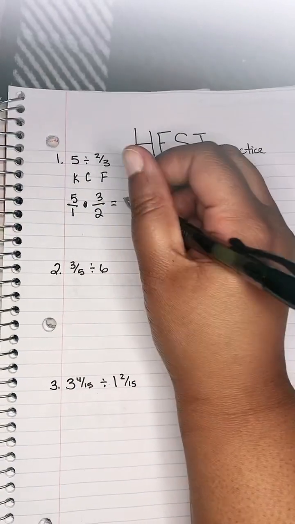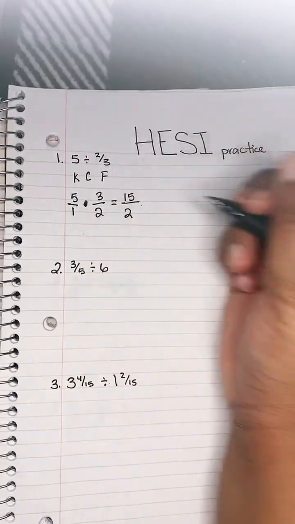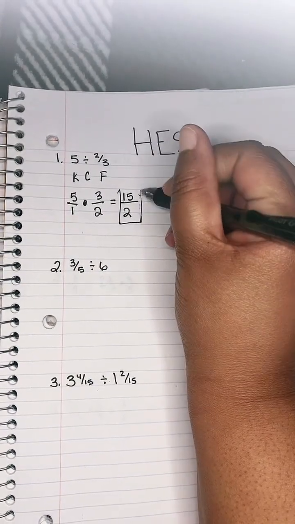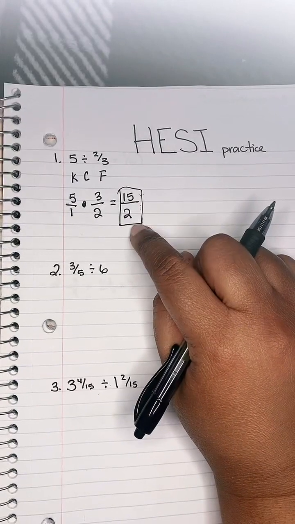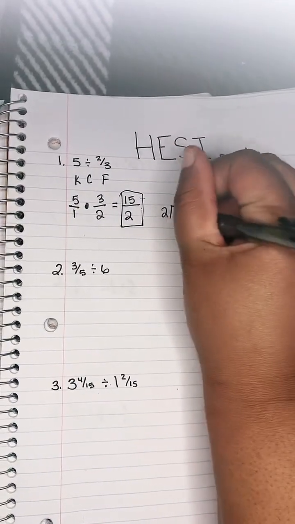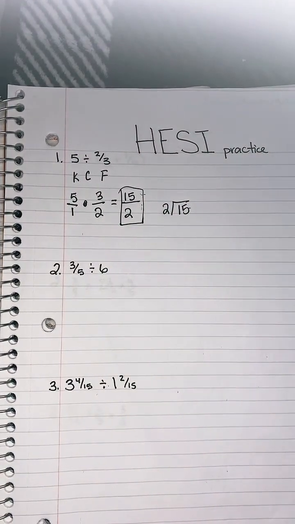So 5 times 3 gets me 15. And 1 times 2 gets me 2. Now I have this, but I have to change it to a mixed number. So you could do 2 into 15. Well, 2 goes into 15 how many times?